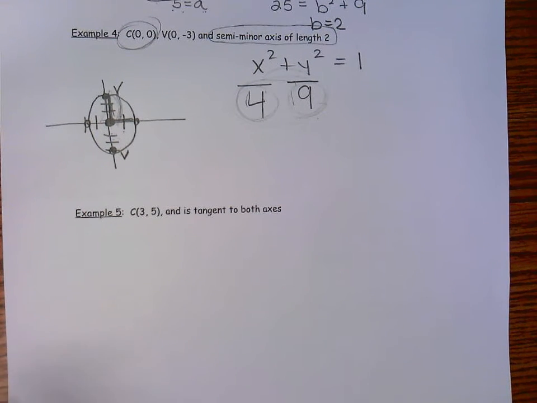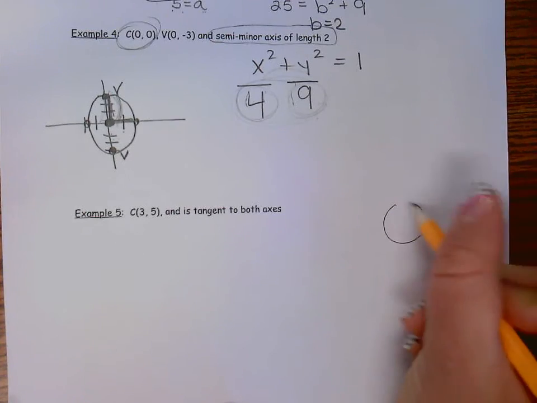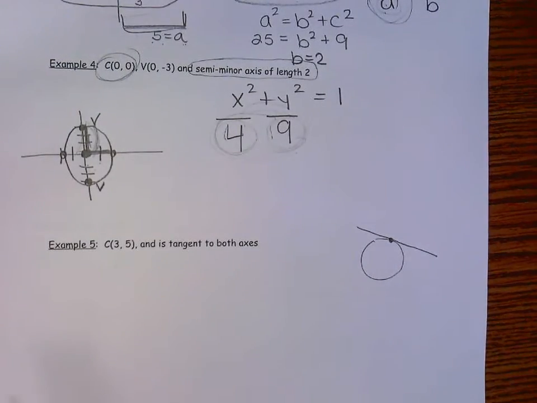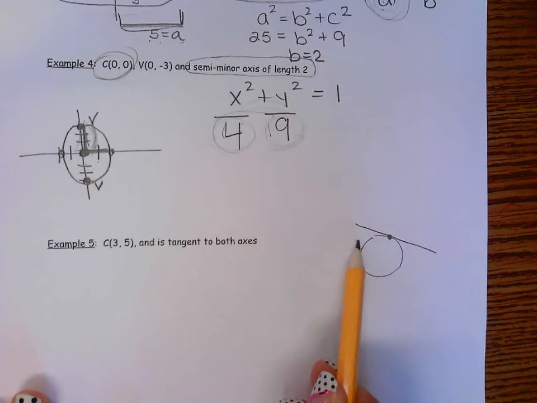All right, and then here's a different word that you might not have seen before. The center is at 3, 5, and it's tangent, meaning the ellipse is tangent to both of the axes. What does tangent mean? You might not have really studied that in geometry, but tangent means it just touches at a single point and it doesn't actually go through. Have you ever heard of a tangent line? That's what you're going to find with derivatives, tangent lines, versus a secant line.